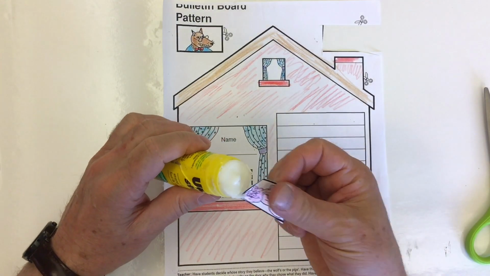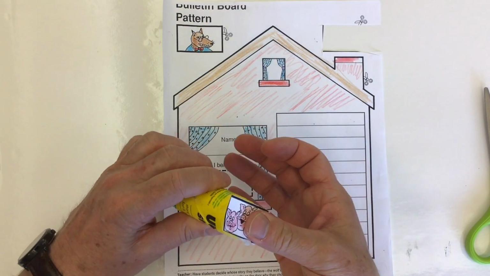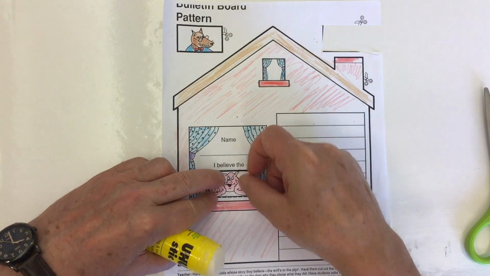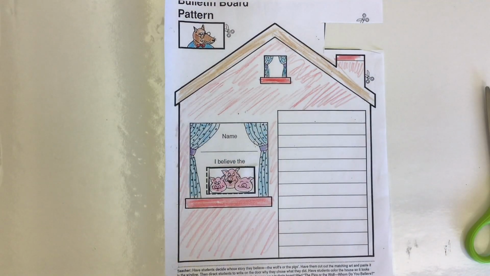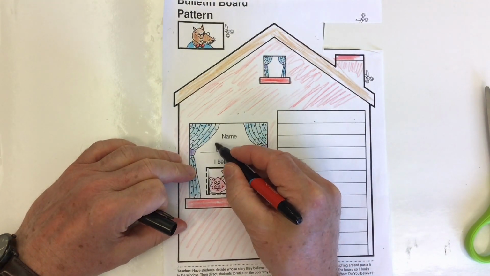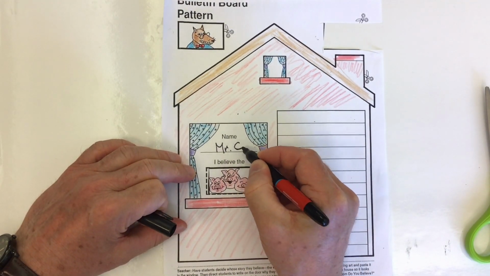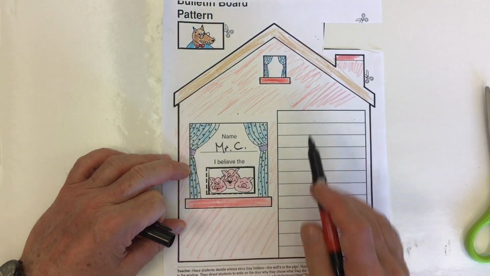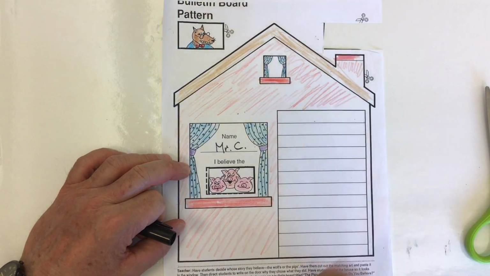And I'm going to use my glue stick, put some glue on the back of that picture of the pigs, and glue it right into this dotted box. And so now I can put my name here, Mr. C. And it says, I believe the pigs. But I have to do some writing here. Why do I believe the pigs are telling the truth and the wolf is not?